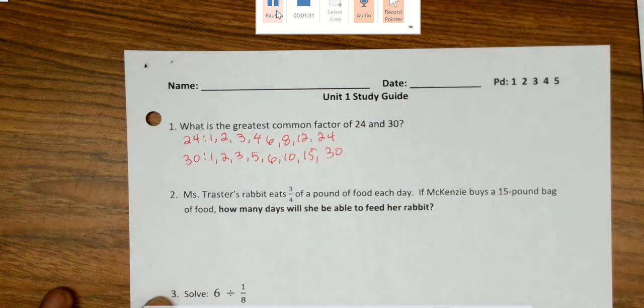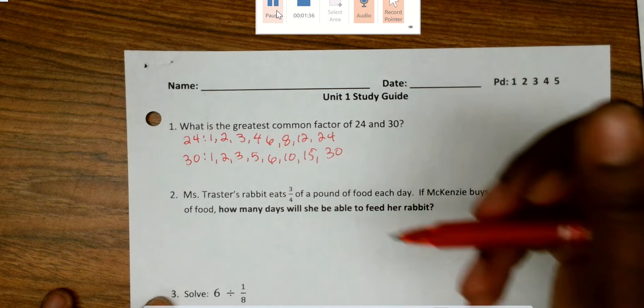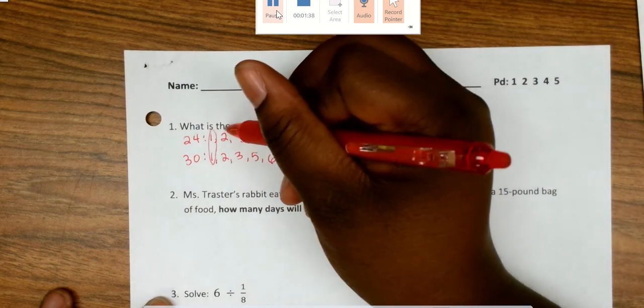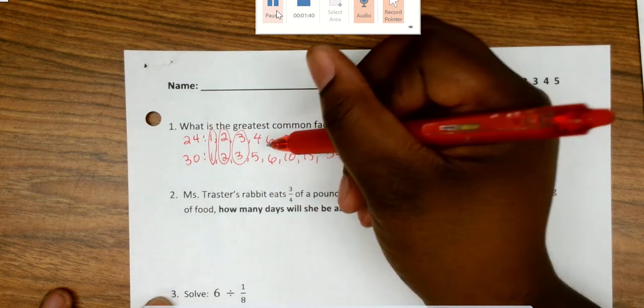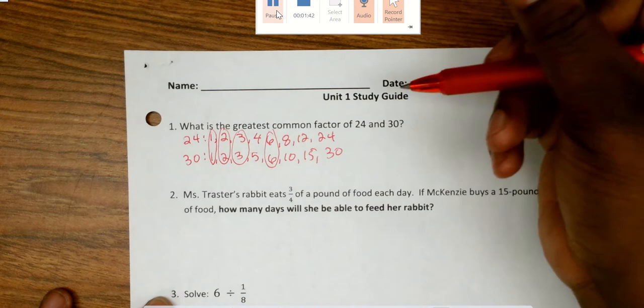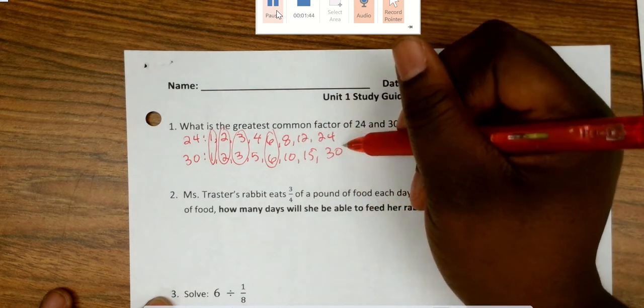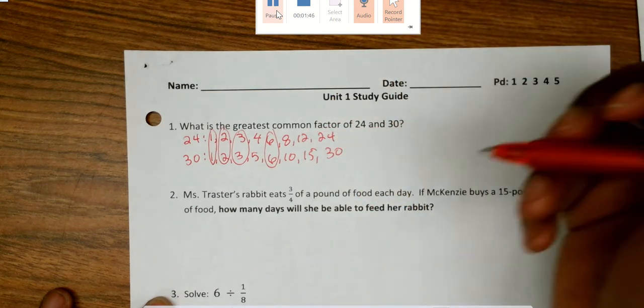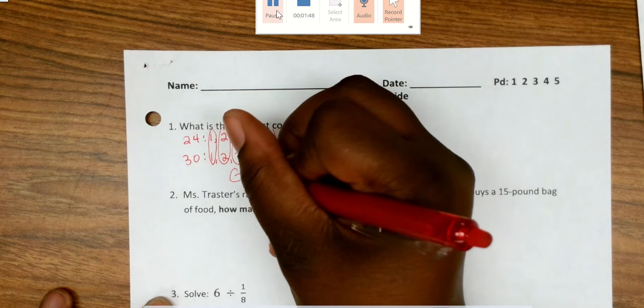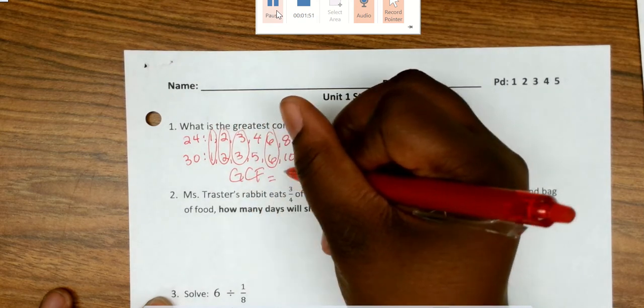Now we're going to circle all of the common factors. They both share 1s and 2s and 3s. Then they share 6. And that is where it stops. So the greatest common factor for 24 and 30 equals 6.